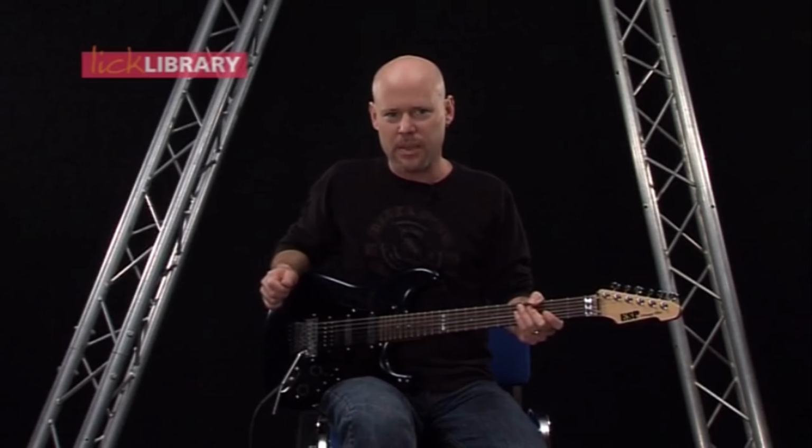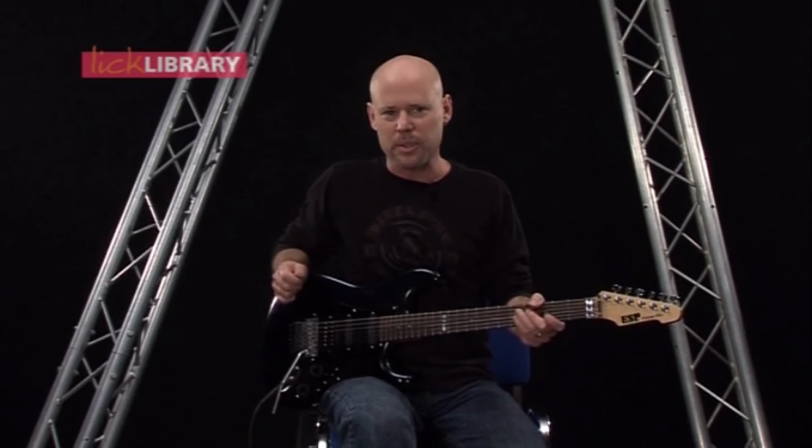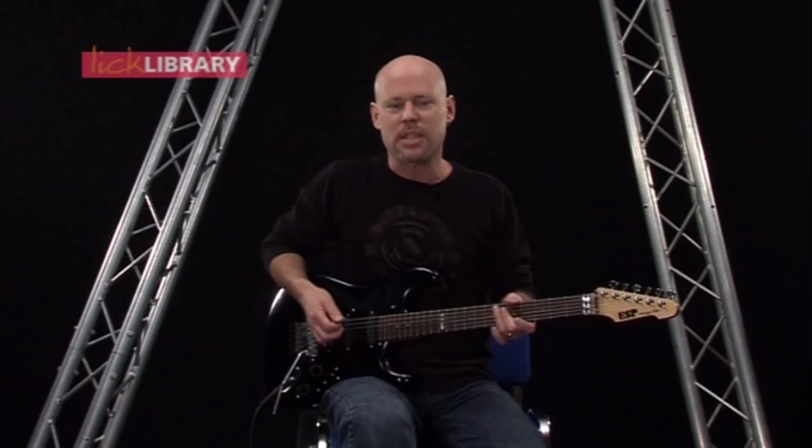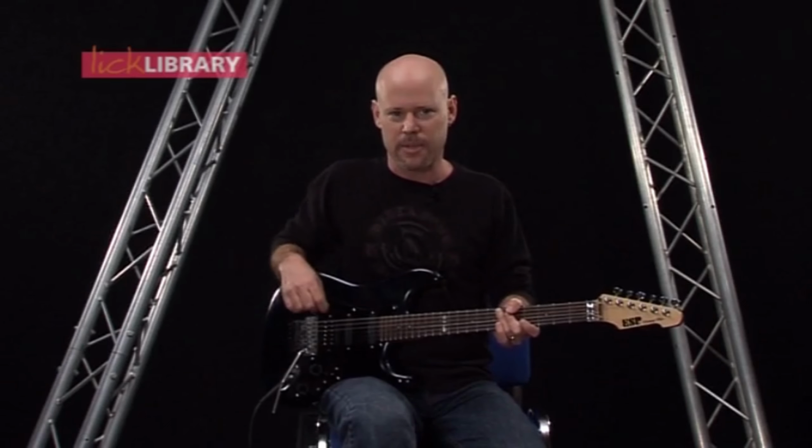Okay, so I'm going to solo over this backing track one more time. This time the solo is going to be a little bit bluesier. I'm going to use some more bends and some slides, and I'm going to end with a 16th note triplet phrase. So check it out with the backing track, and then we'll come back and learn it.